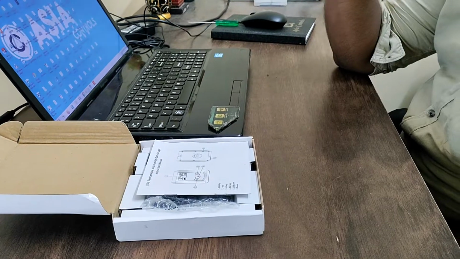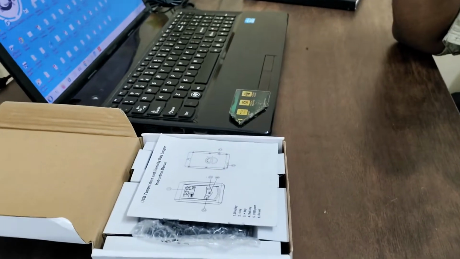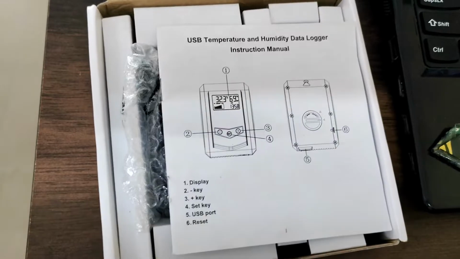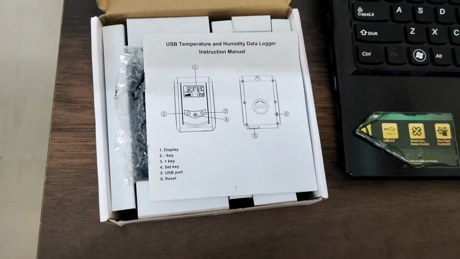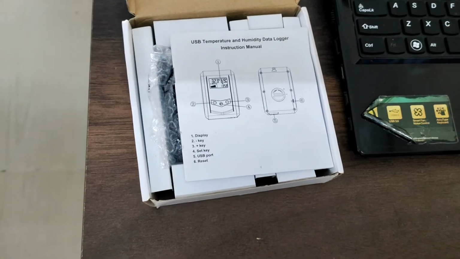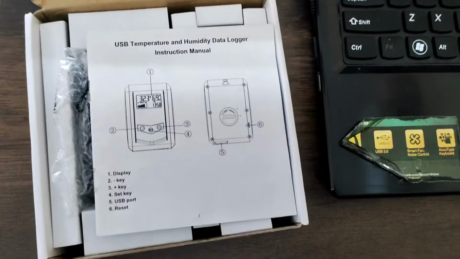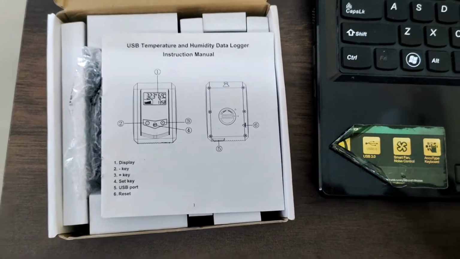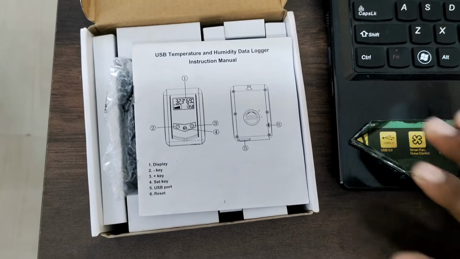So today we are going to see about the topic of temperature and humidity data logger. If you want to register and store the data, you have to use the data logger. Nowadays a lot of data loggers are available, portable data loggers, system connectivity, and IoT modems. Recent technologies like IoT modems are also available. Today we have a basic model. It is a portable temperature and humidity data logger.